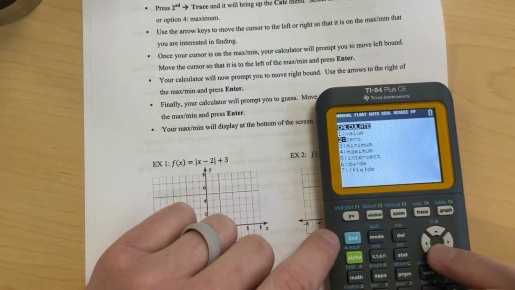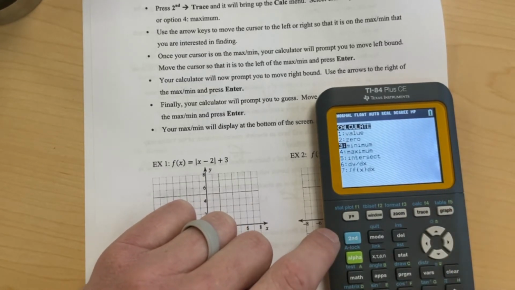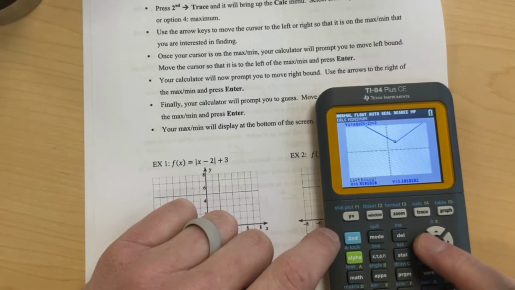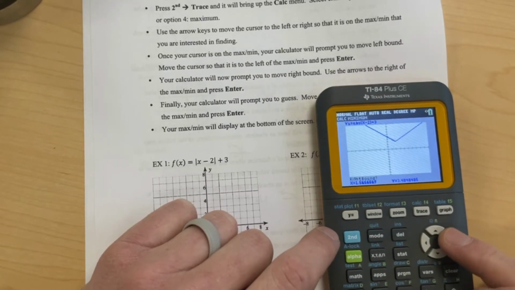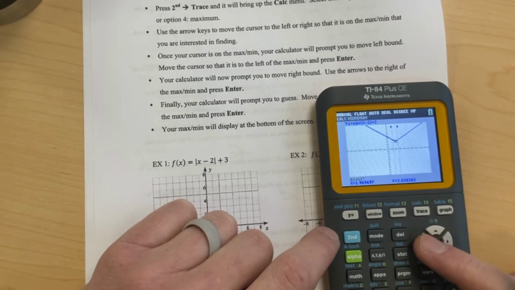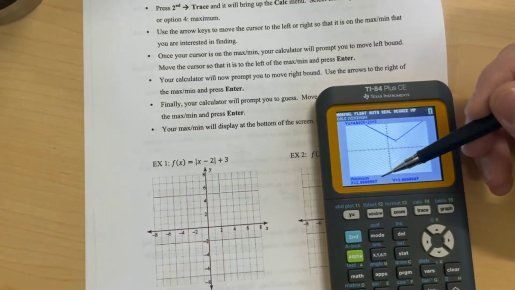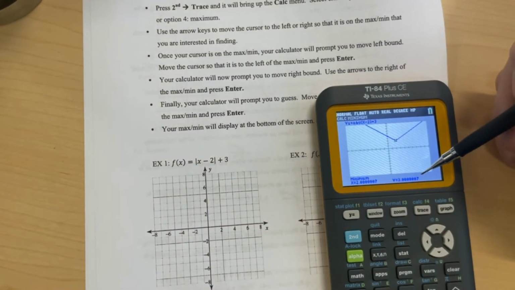Second trace, that's a minimum value, so we're going to choose option 3. Let's move our cursor to the minimum value there, or close to it. Let's go left bound a couple times. Let's go back to that minimum value, right bound a couple times, and hit enter. And then back to that minimum value, hit enter. And again, it gives you something with a bunch of zeros and then a 7, and then a 3 with a bunch of zeros and a 7.